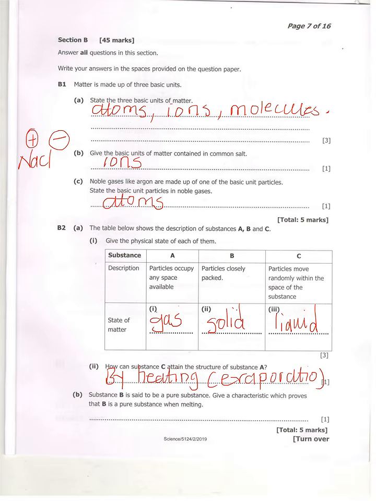Now for question B, substance B is said to be a pure substance. Give a characteristic which proves that B is a pure substance when melting. So for us to use melting to show the purity of a substance, any pure substance has a fixed melting point.